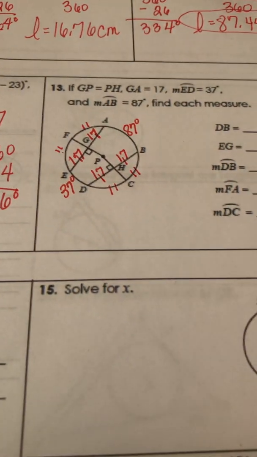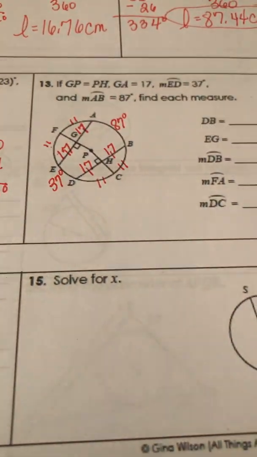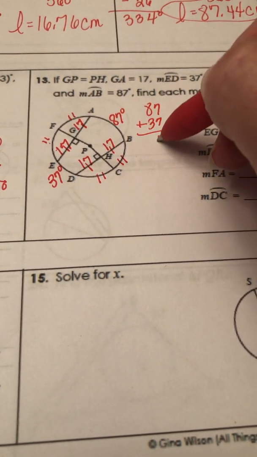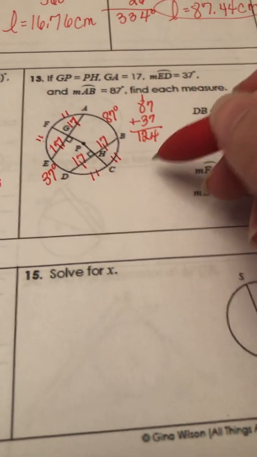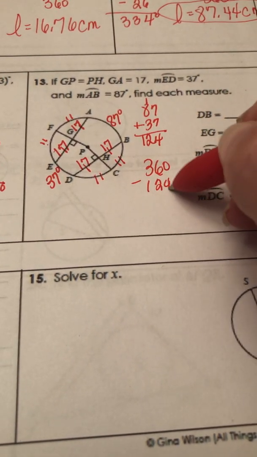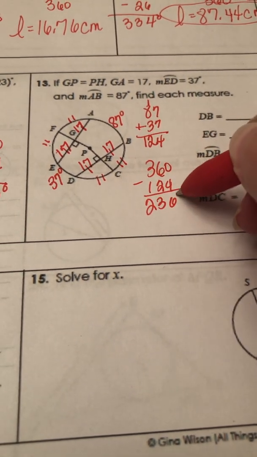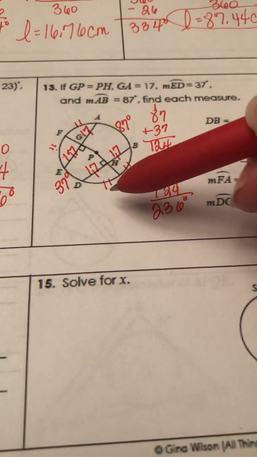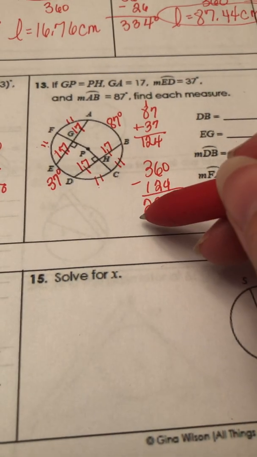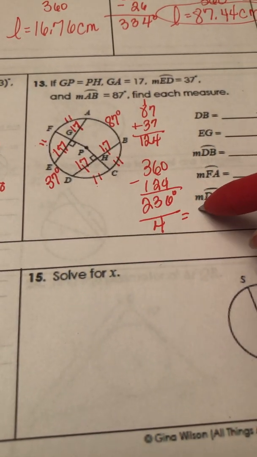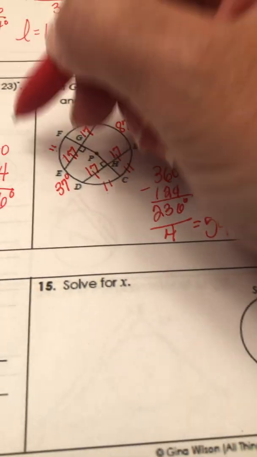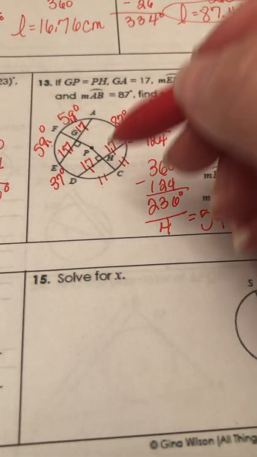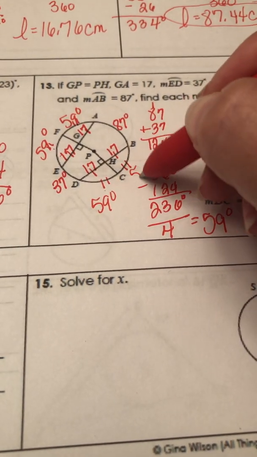So let's find the measure of our arcs, and we'll have pretty much everything. So if I take 87 and 37 and add them together, and then subtract it from 360 degrees, that's going to be 236 degrees for our four sections of arcs that are left. But if all four sections of arcs are the same, I can divide what's left, and I'll get 59 degrees for each one. So EF is 59, FA is 59, DC is 59, and CB is 59.